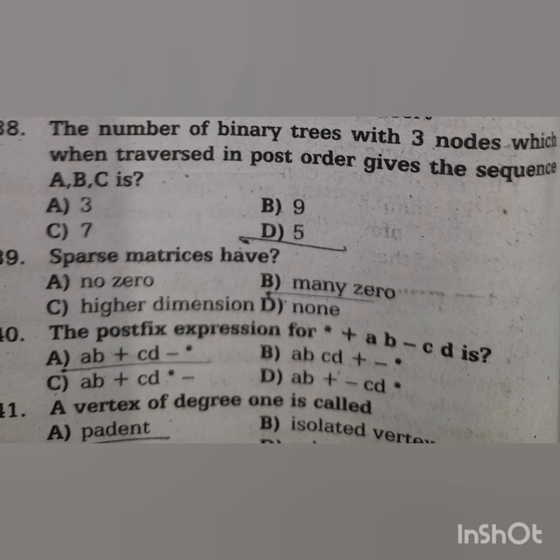The number of binary trees with 3 nodes which, when traversed in post order, give the sequence A, B, C is 5. Sparse matrices have many zeros. The postfix expression for star plus AB minus CD is AB plus CD minus star.